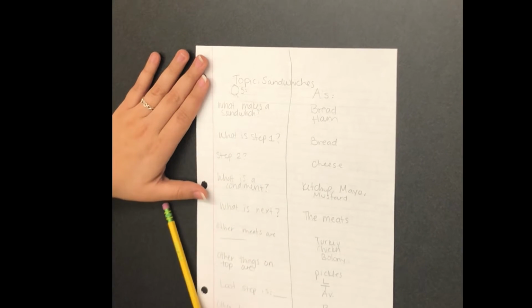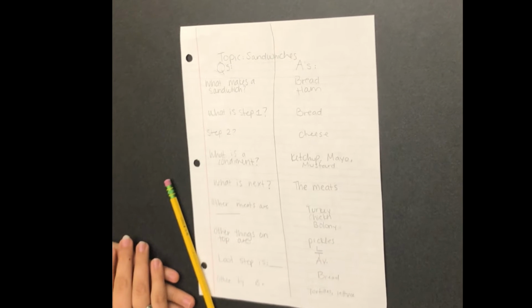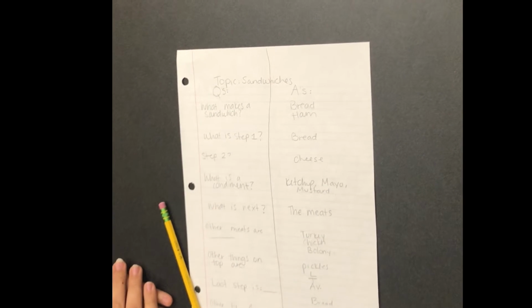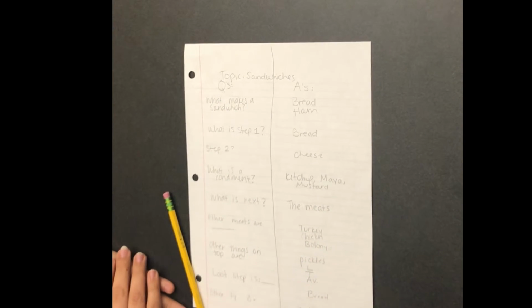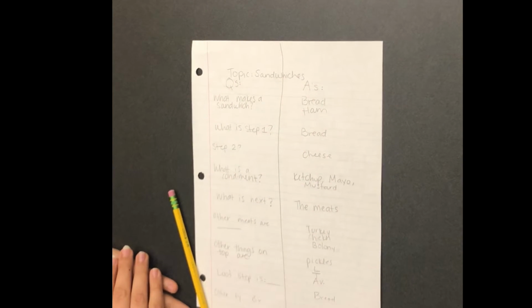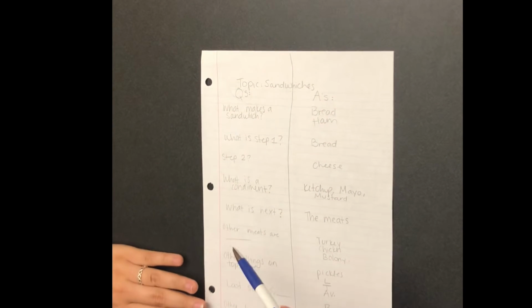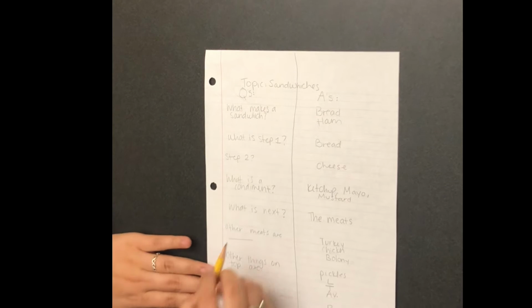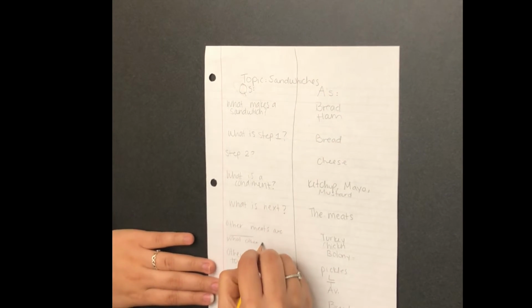All right, so now I'm going to go around and take a look at your notes and see how you did. Okay, Destiny, let's see what we have here. You filled up the page, which is really good. Okay, I see some blanks here. Can you explain what those are? Because we're supposed to have questions on this side. Oh, okay, I see what I did there. So how would I fix this one? Okay, so maybe for this one, other meats are, we can say, what other meats can I use? Or what other meats do I like?